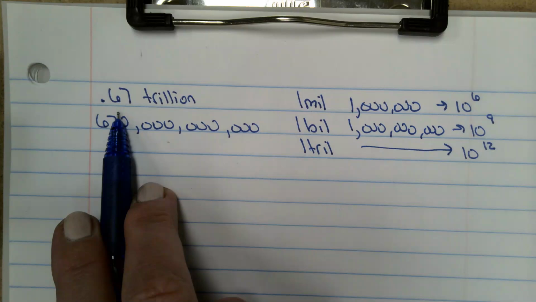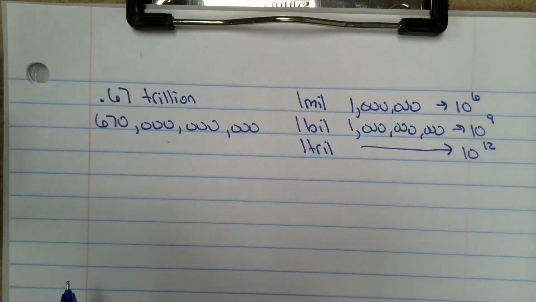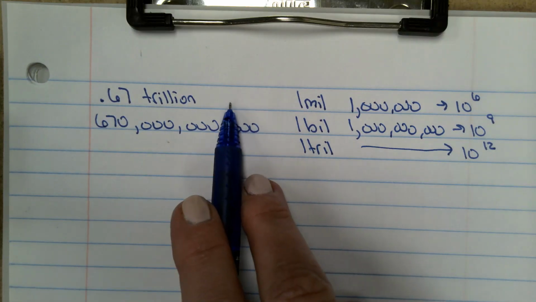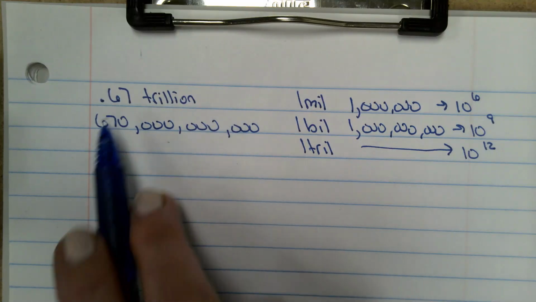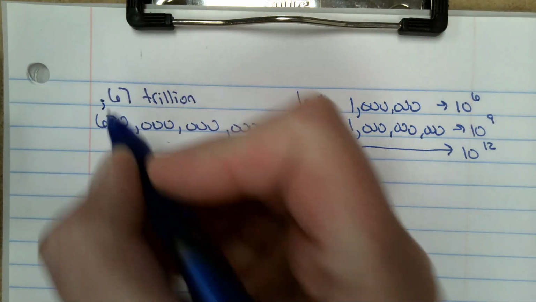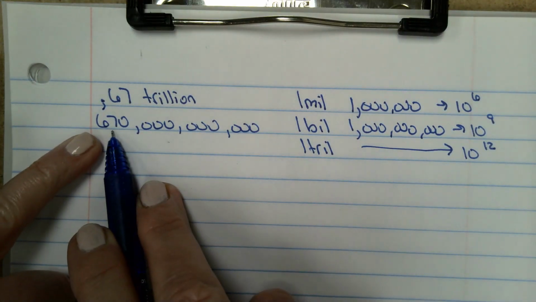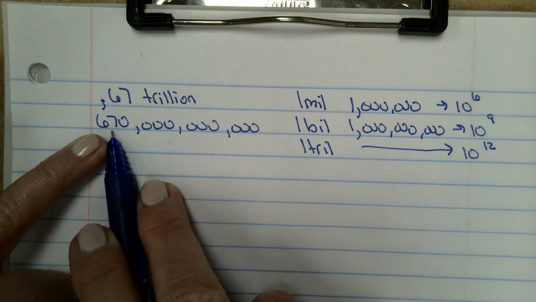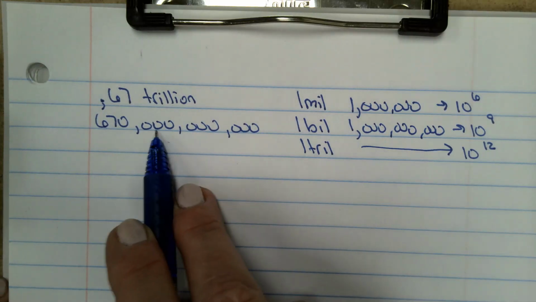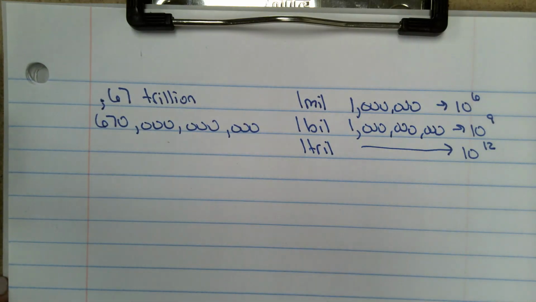So we have the number 0.67 trillion. So we have a number that is less than a trillion. So your implied comma would be there. So therefore, this is the same thing as 670 billion. So there's hundreds, thousands, millions, billions.